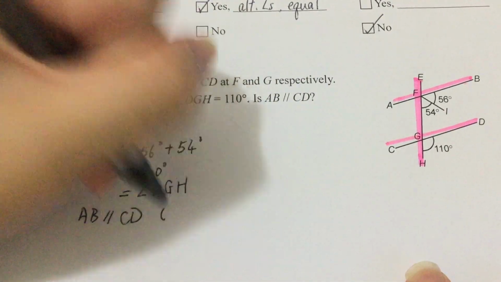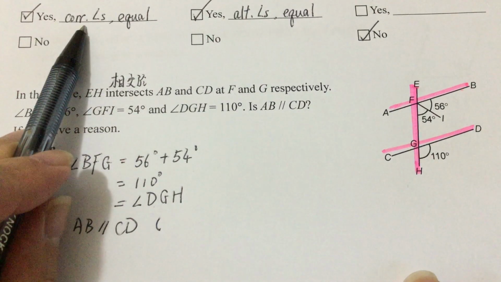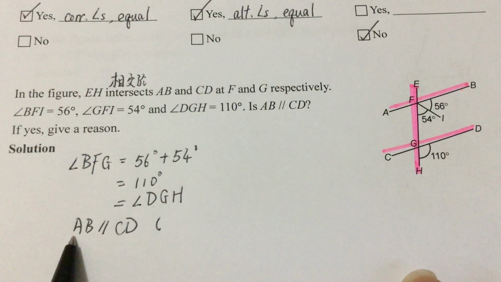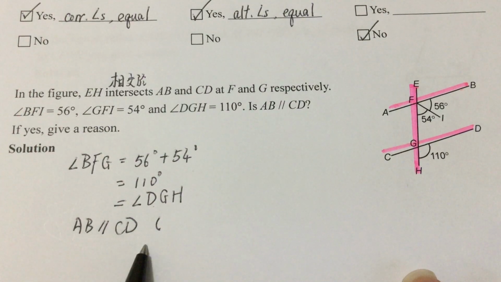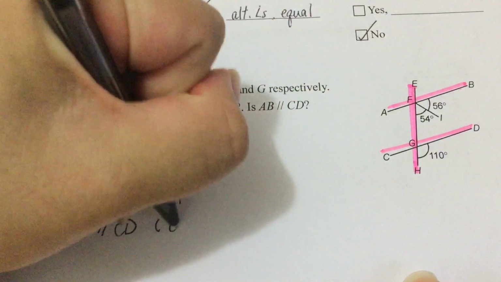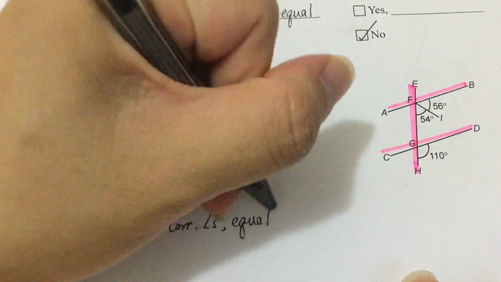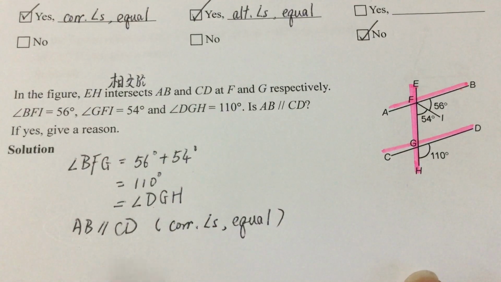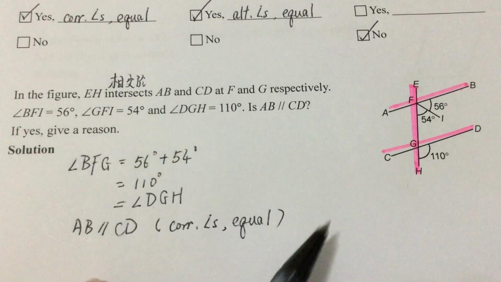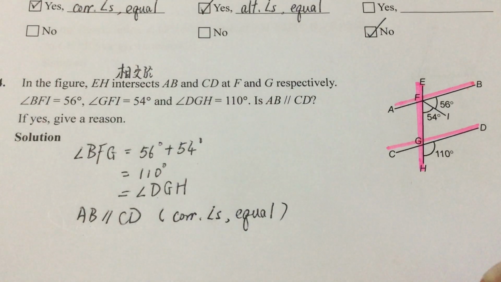And we write the reason behind the parallel statement. Every time we use this reason, we write the reason at the end of AB parallel to CD, or something parallel to something. Okay, so this one is called corresponding angles equal. If you write a reason that is not behind a statement that something is parallel to something, I think you use the wrong reason. Okay, so this one is corresponding angles equal. So this is the question we are going to do in the future. Okay, so make sure that you know how to do this first.